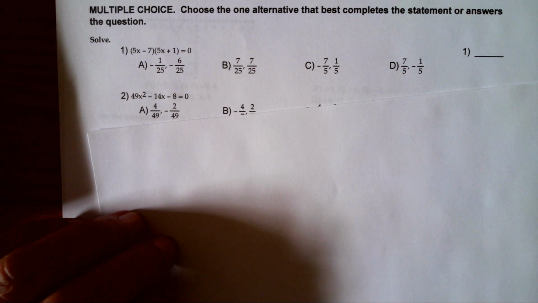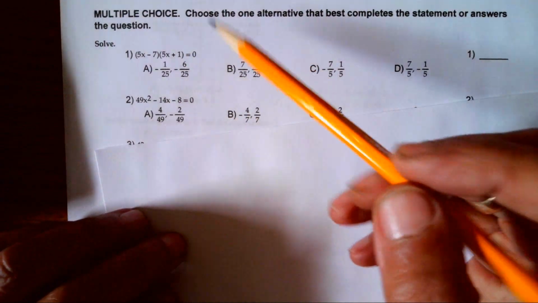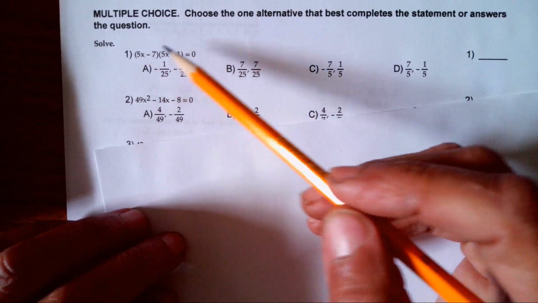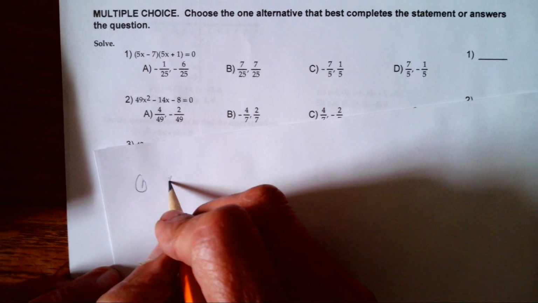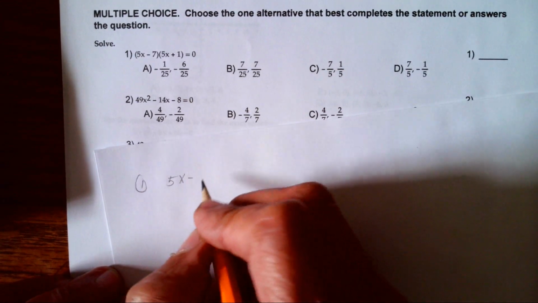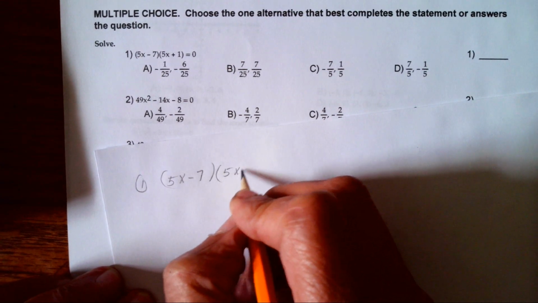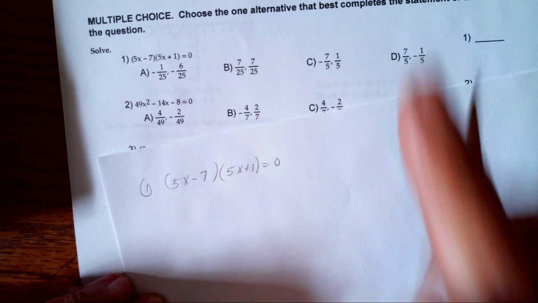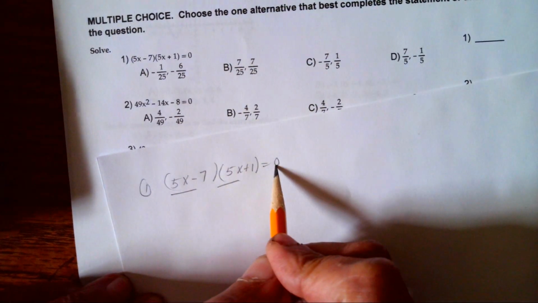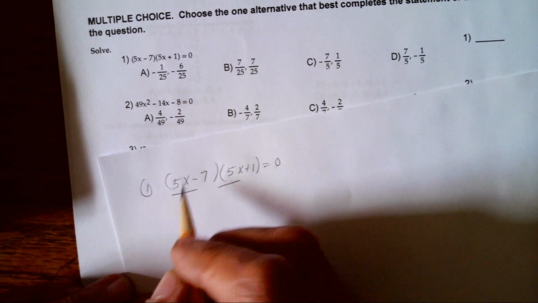Alright, section 3.2, the voiceover homework. Number one, what I see here is that number one is already in factored form, so I got 5x minus 7 times quantity 5x plus 1 equals 0. According to the zero multiplication property, if this times this equals 0, either the first thing equals 0 or the second equals 0, or they both equal 0.